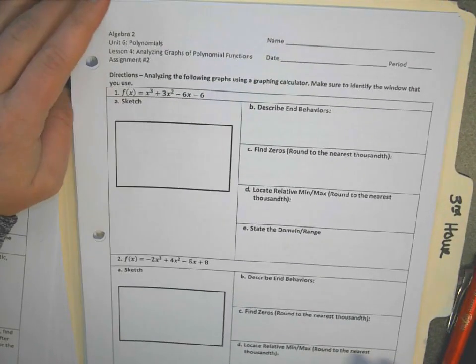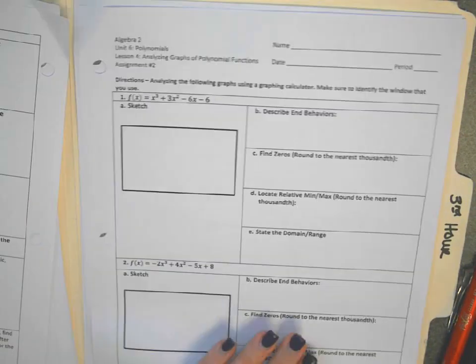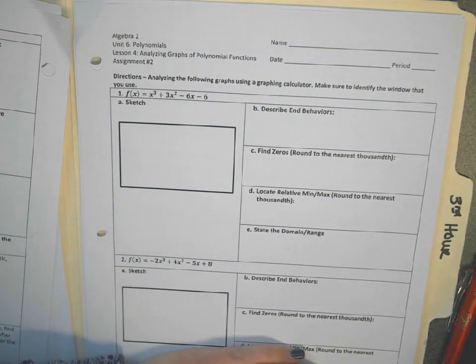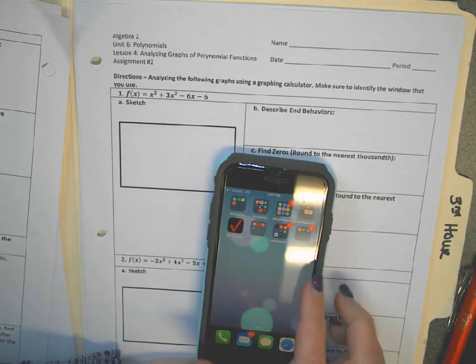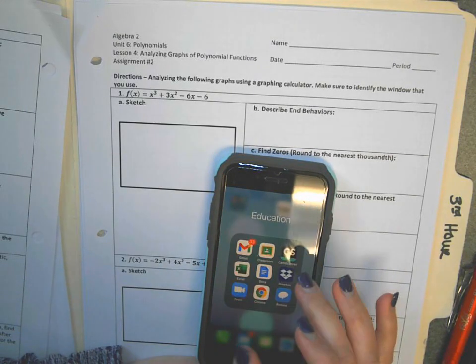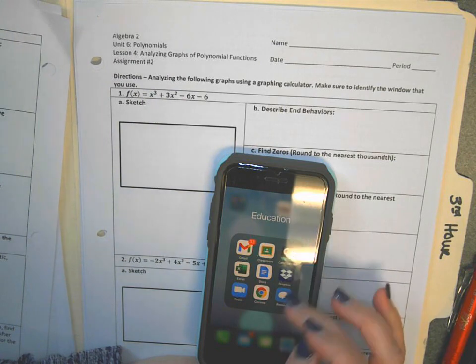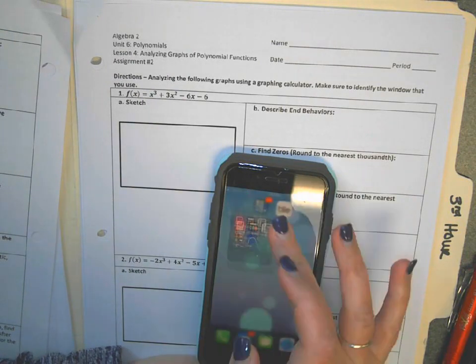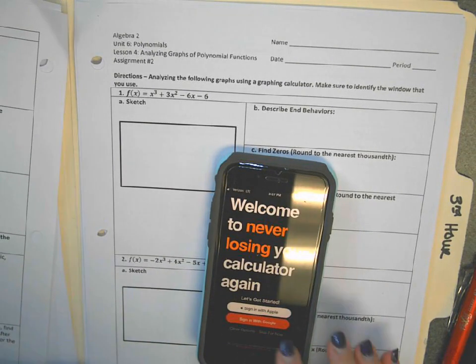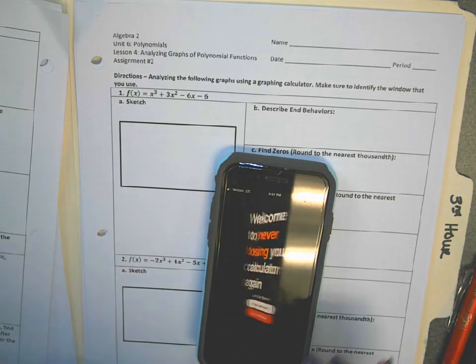All right, so for assignment number 2, we're going to use graphing calculators. So you're going to want the Calculate 84 app if you have an iPhone, or you can use Wabbit or an emulator for non-iPhone, non-Apple users, so if you have an Android. So Calculate 84 looks like this. If I open it up, skip for now, skip anyways.